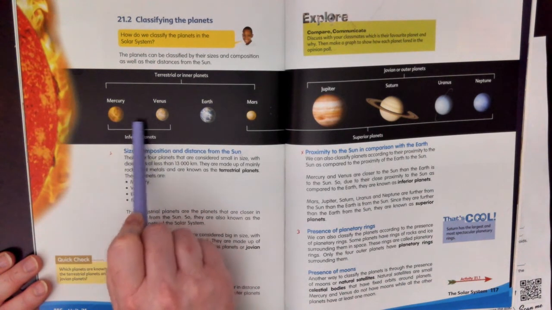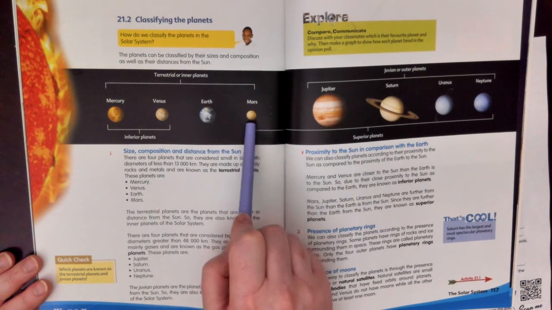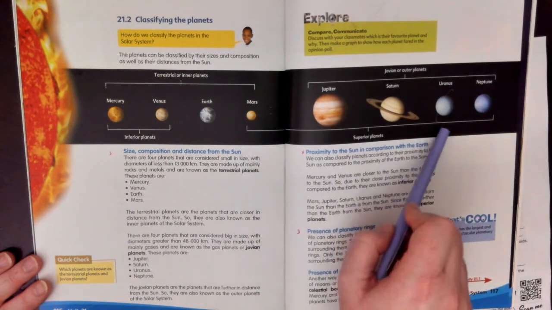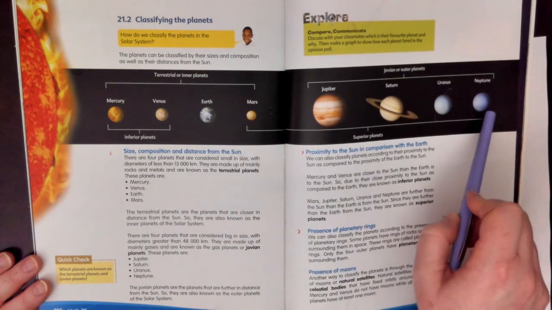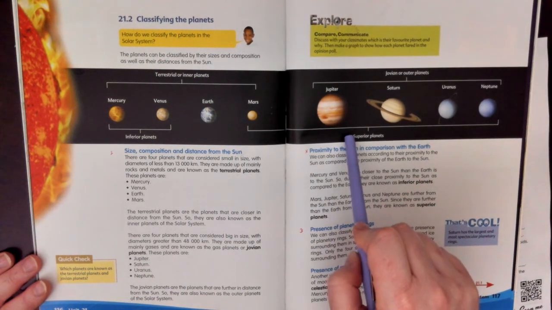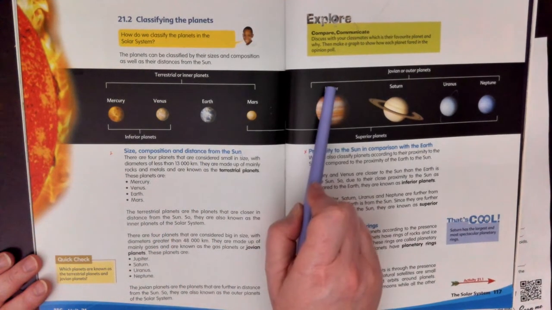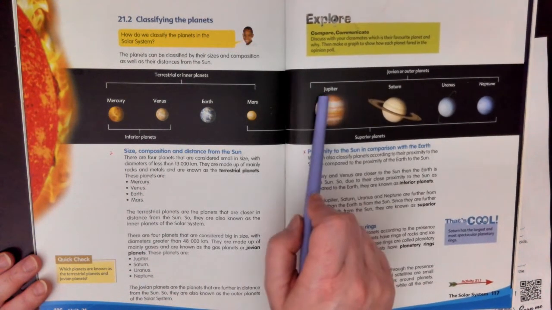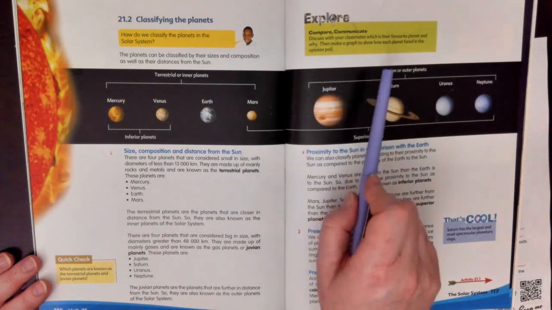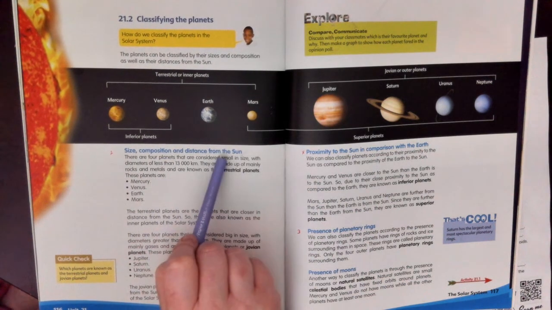They are closer, so we call them inferior. Earth. And then Mars, Jupiter, Saturn, Uranus, and Neptune. All the planets that are farther away from the Sun compared to Earth are called superior planets. These ones are terrestrial or inner planets, and these ones are Jovian or outer planets. Jovian kind of gets its name from Jupiter. Those have to do with ancient Greek and Roman gods and goddesses.